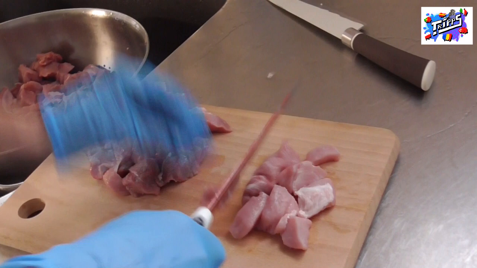After 30 minutes, add fried sausage and tomato paste. Mix up everything and cook for 30 minutes. After this time, your bigos is ready. Enjoy!